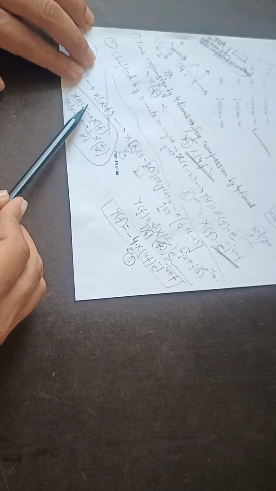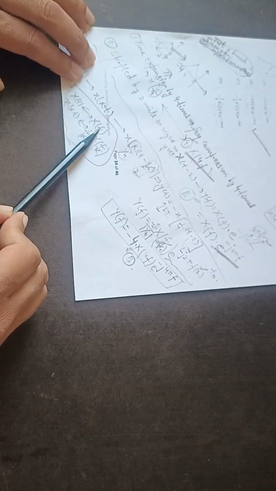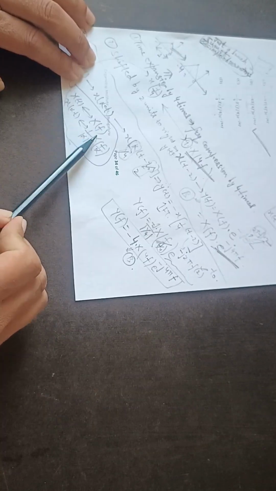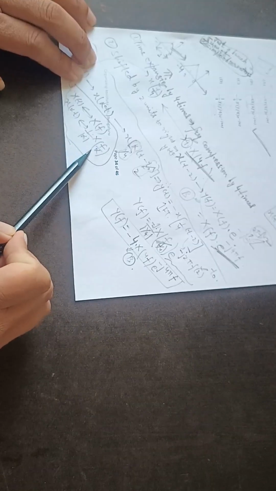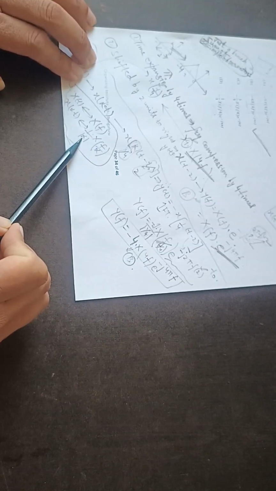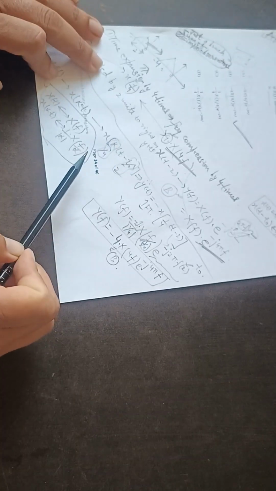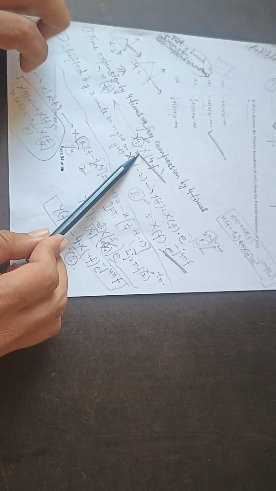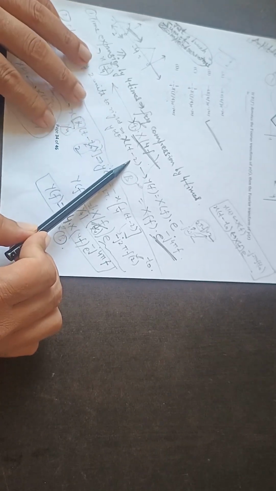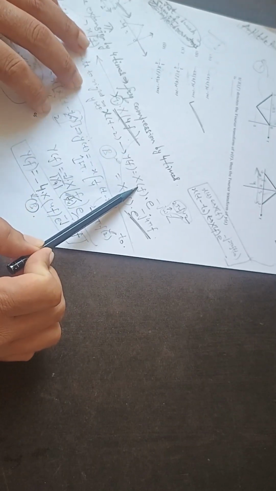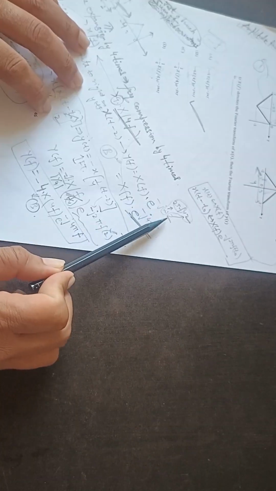Here I am using this: if x(t) has Fourier transform X(f), then x(αt) has, by the scaling property, 1/|α| X(f/α). So here α is 1/4, so 1 upon 1/4 is 4, and here it will be 4X(4f). So this factor will come. Shifting by 2 units to the right means x(t - 2), which will be equal to X(f) e^(-jω2).